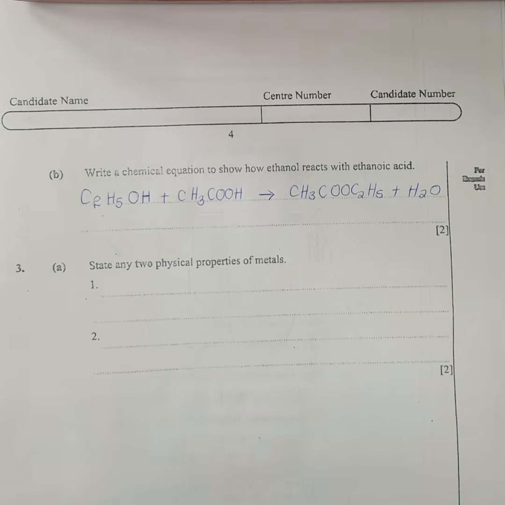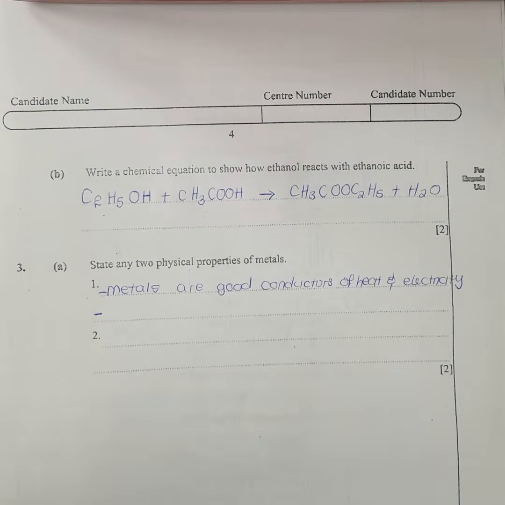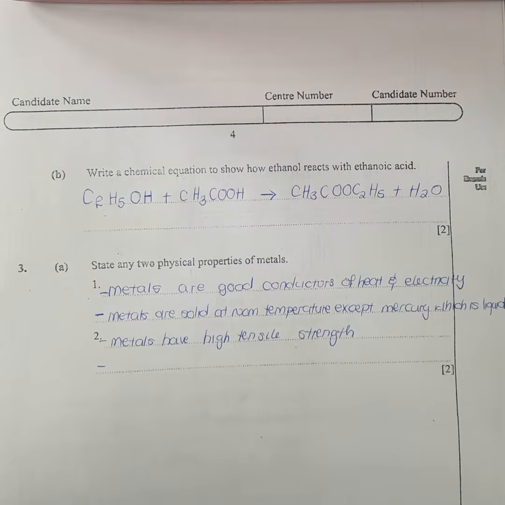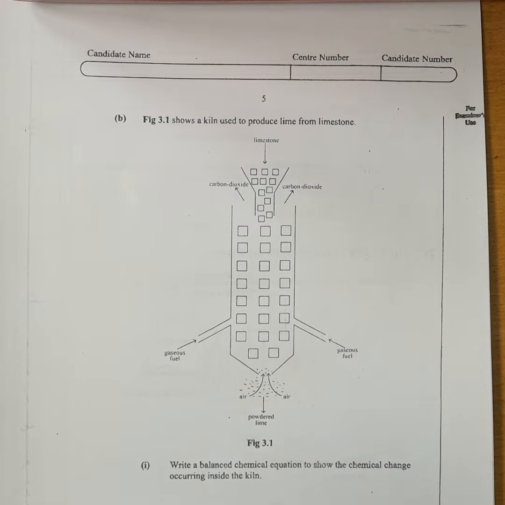So metals, they are good conductors of heat and electricity. Metals are solids at room temperature, except mercury, which is liquid. Metals have high tensile strength. Metals are shiny and can be polished. So these are some of the physical properties of metals. I have listed 4 of them. In the final exam, candidates were required to just list any 2 of these properties. Let us move on to part B.